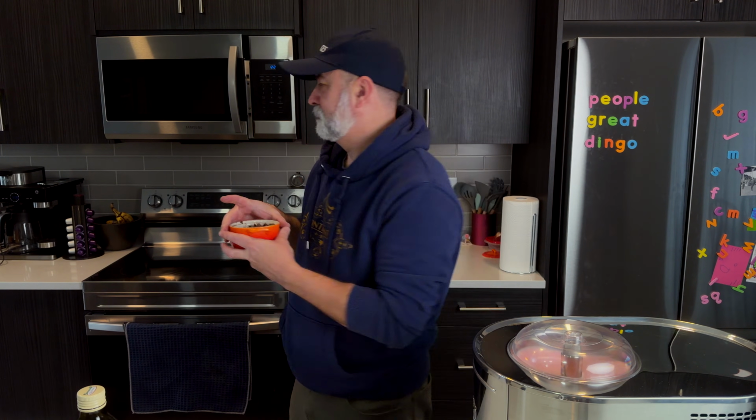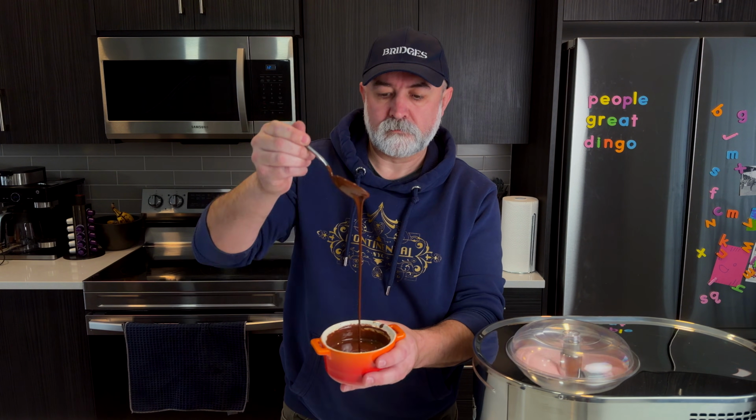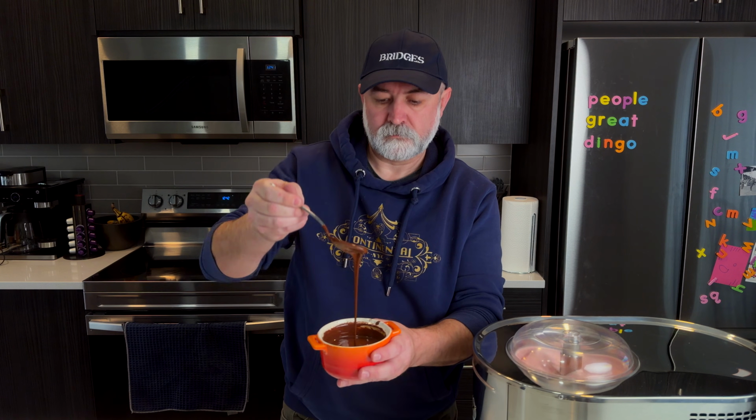This one's a much better size. And we're going to melt that in 30-second blasts. I think this took about a minute and a half, something like that. Do not burn it. Once it's all completely stirred together, you can put that aside.